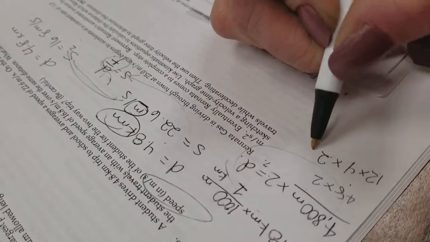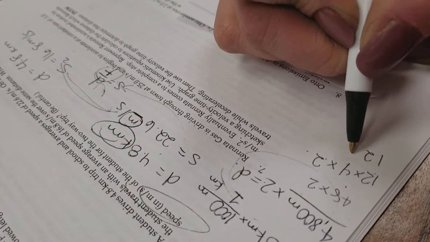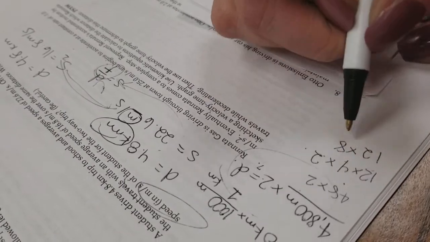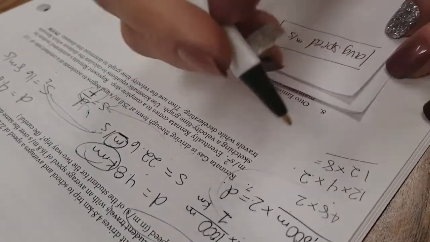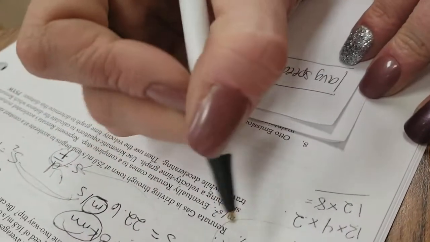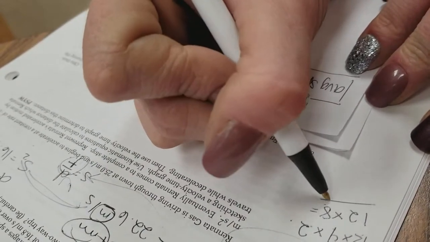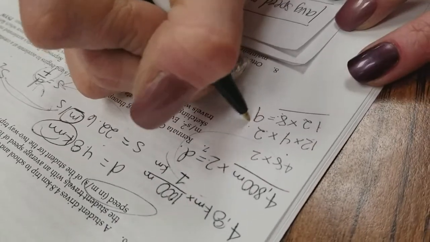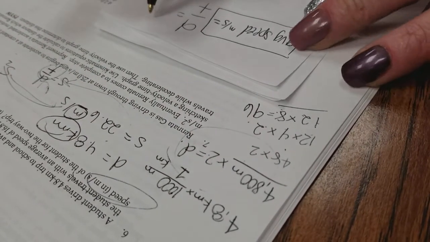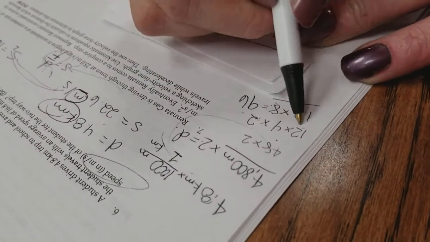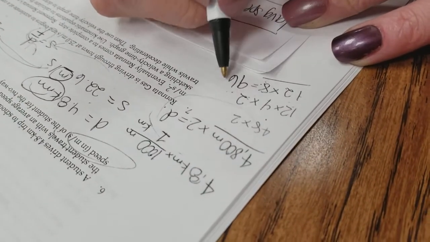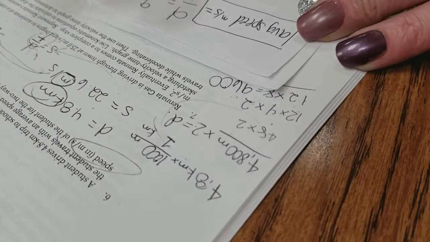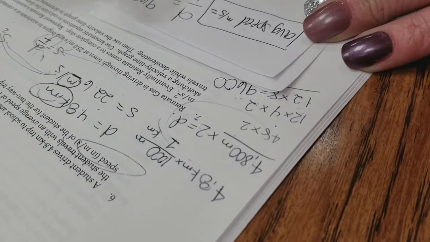So 12 times 4 times 2, or 12 times 8 is what? 96? Yeah, because 8 times 10 is 80, 8 times 2 is 16, 80 plus 16 is 96. So our overall distance is 9,600 meters.